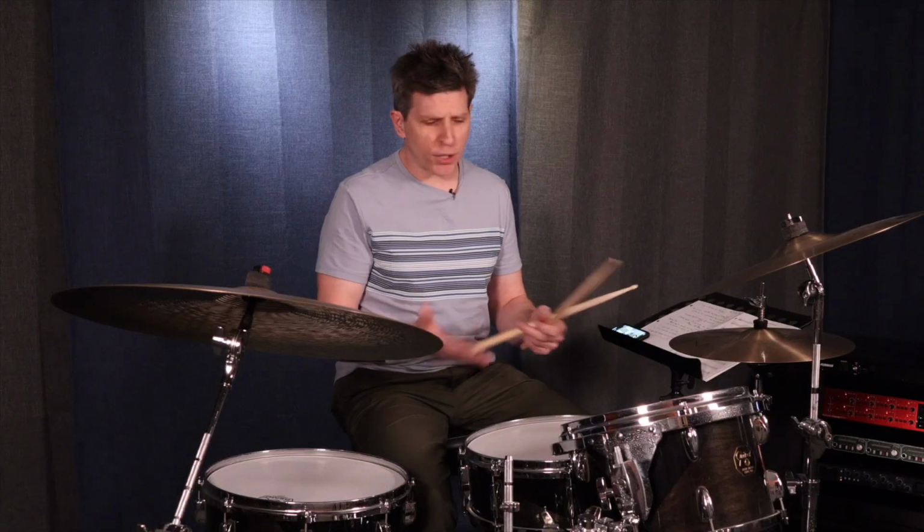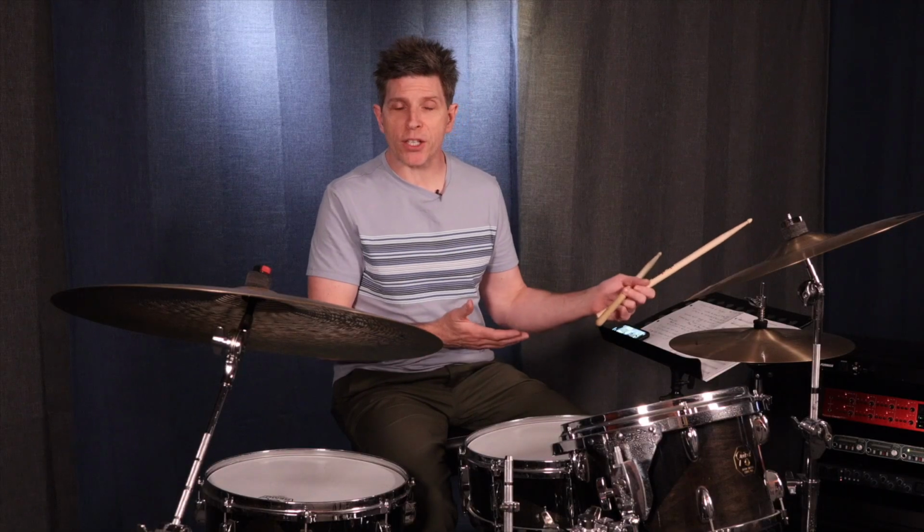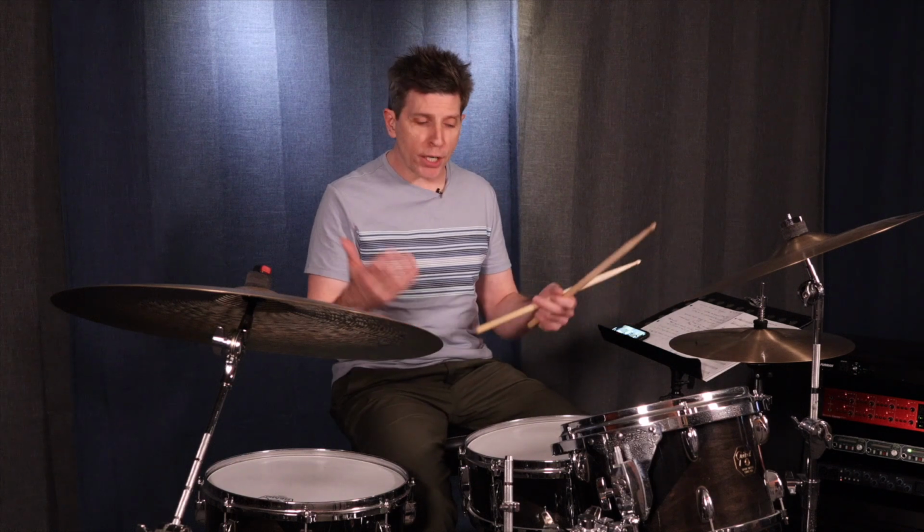All right, so there it is. We're just playing the figure on the snare drum. It's matching what's going on in some background figure somewhere. No big deal. If you're just starting, you can play that way on the snare drum.